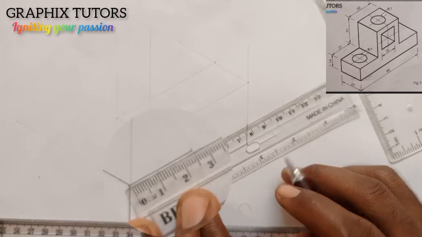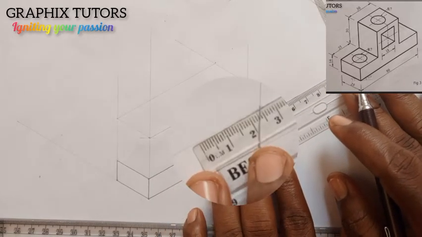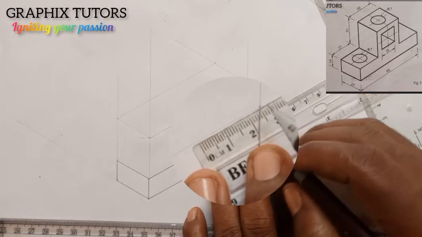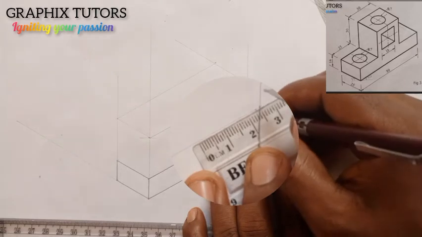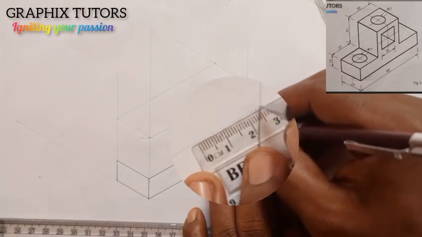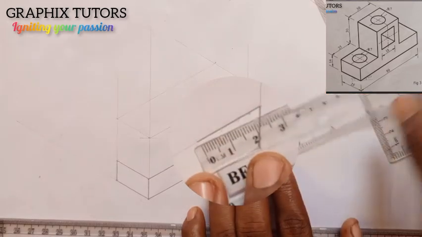You can see that. Then from here also, I'll measure 25 backward. So if you look at it clearly, this is where I'm stopping. So I'll start from 0, then 25, right? So I'm going to thicken it. You can see that.